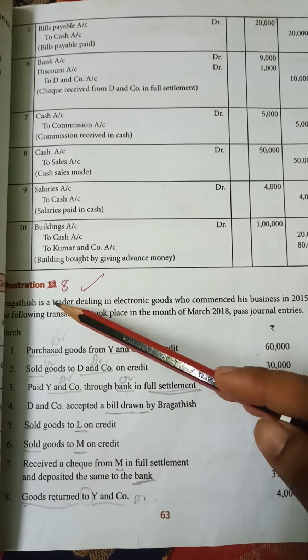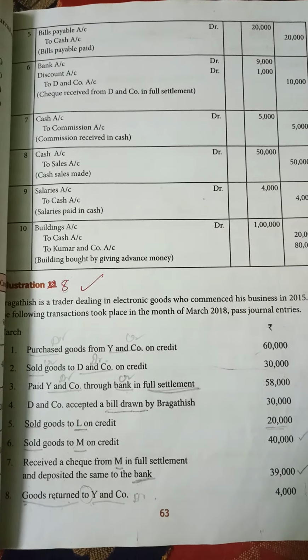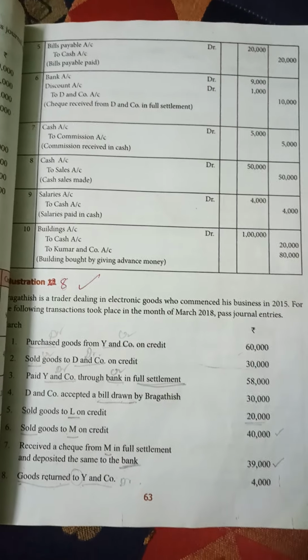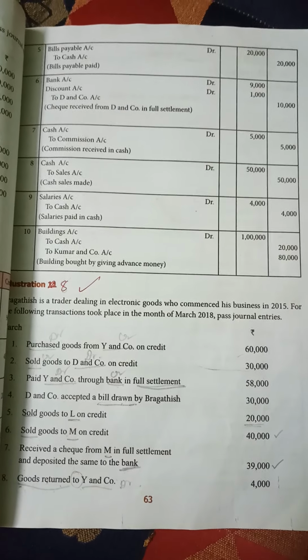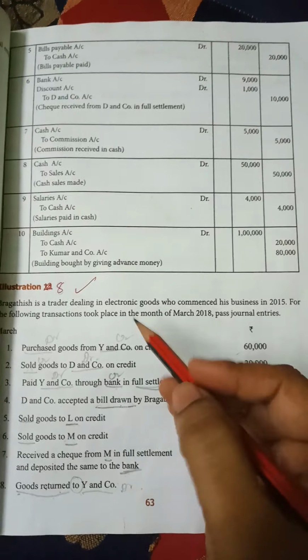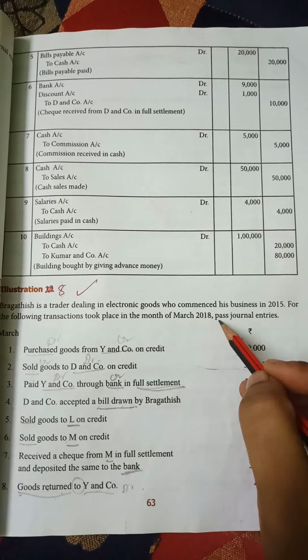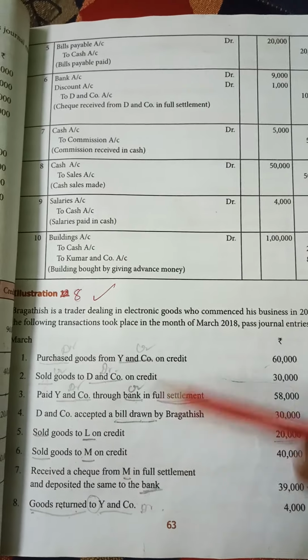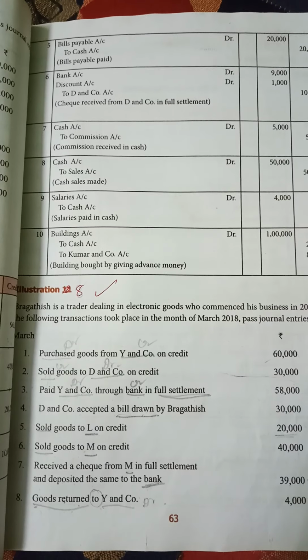Illustration 8. Bragdish is a trader dealing in electronic goods who commenced his business in 2015. The following transactions took place in the month of March 2018. Pass journal entries. So these are the transactions for which the journal entry is to be passed.